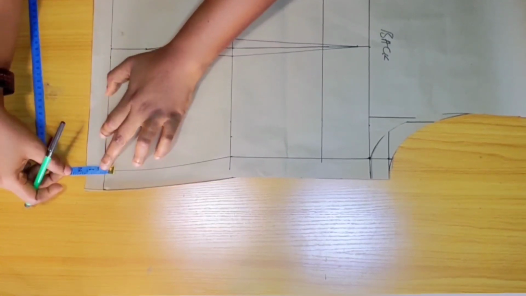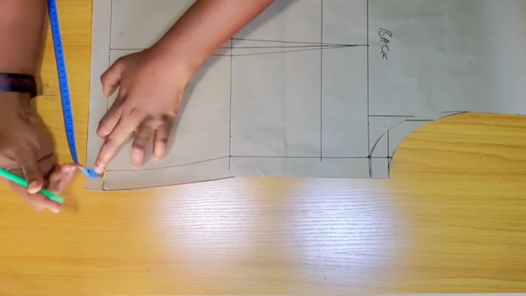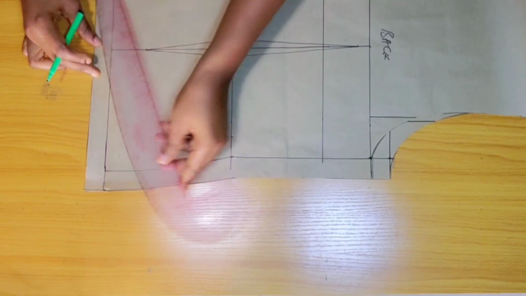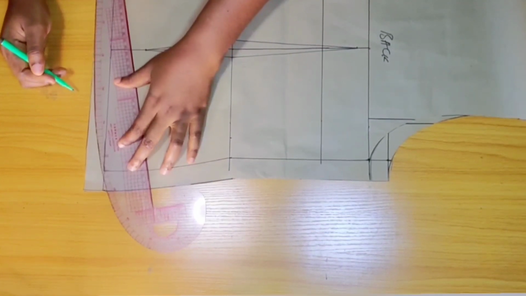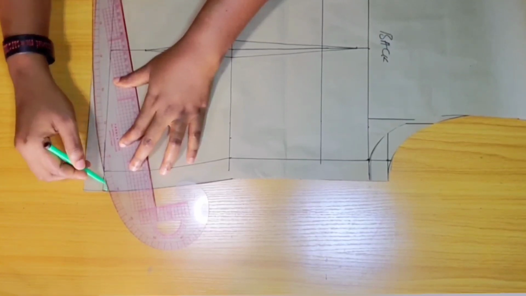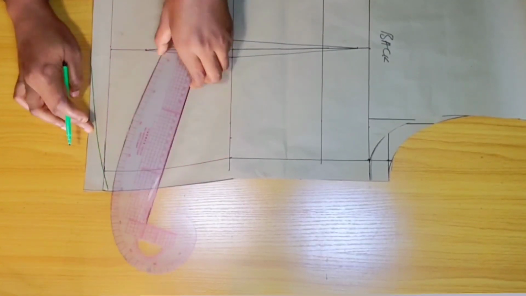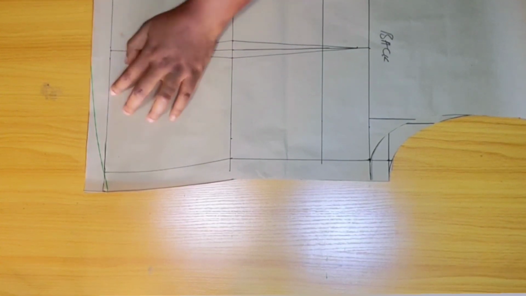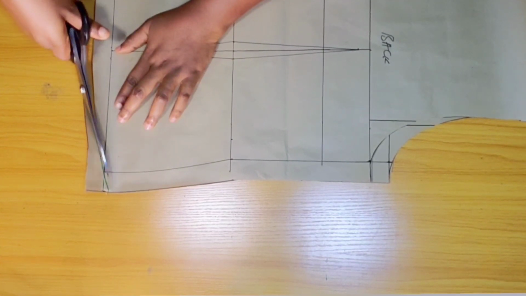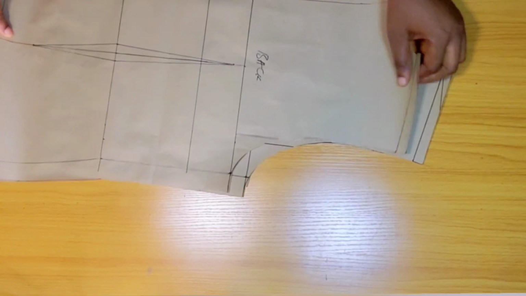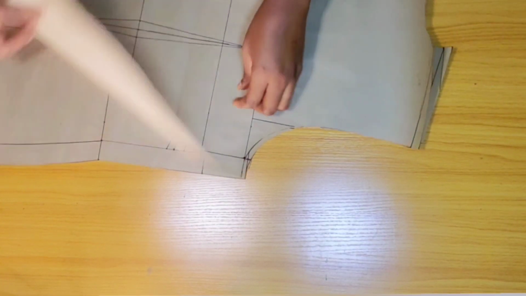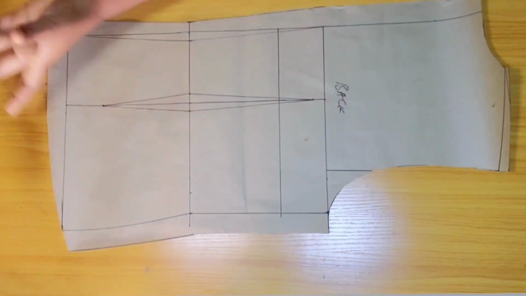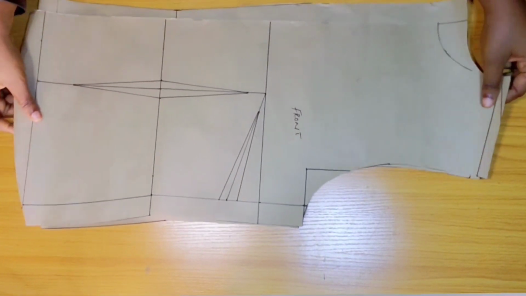So from this down part, you don't want it to be all squared up like that, so we're going to be giving it a slight curve. Just going to curve it out like so. And then we cut out, and that is it for our basic bodice block. This is the front and this is the back.